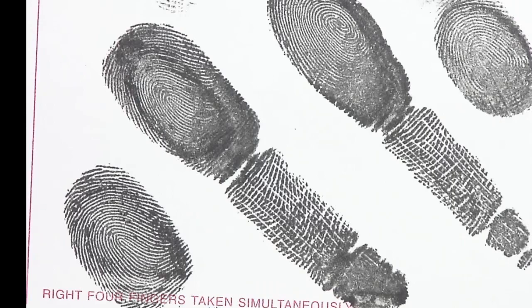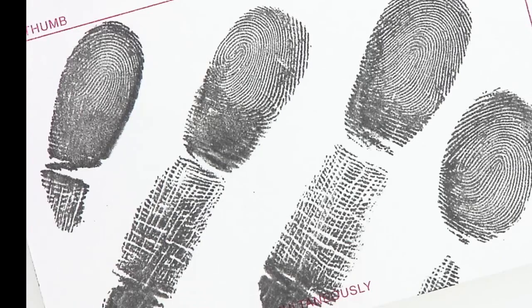Okay, we've got a right hand here. What are the two loops? This is an ulnar loop, and this is an ulnar loop. They slant towards the little finger. Are there any radial loops in here? We've got a whorl here. We've got a whorl and a loop, and both of the loops are slanting towards the little finger side. And if you'll also notice, the whorls also slant in that same direction. If you will recognize the slant here and here.